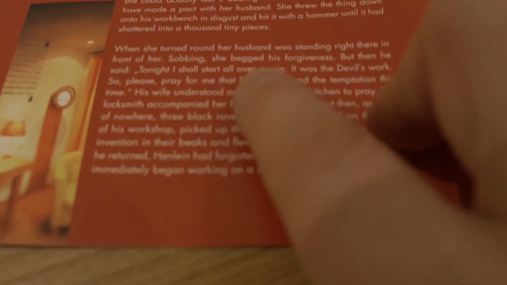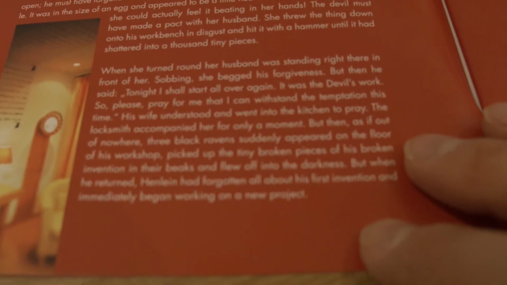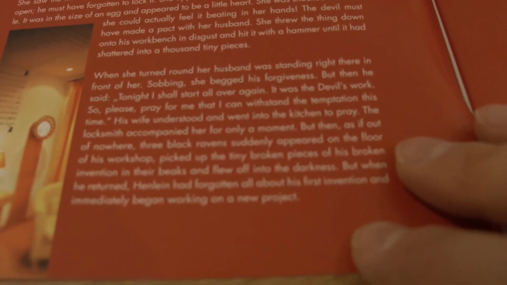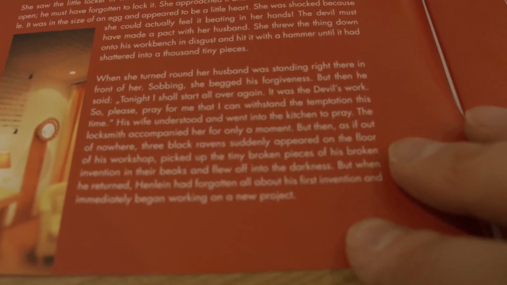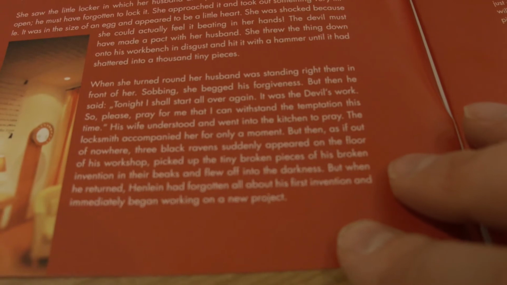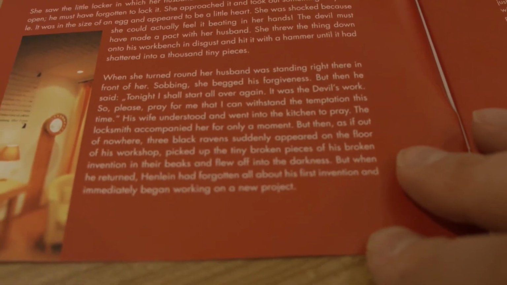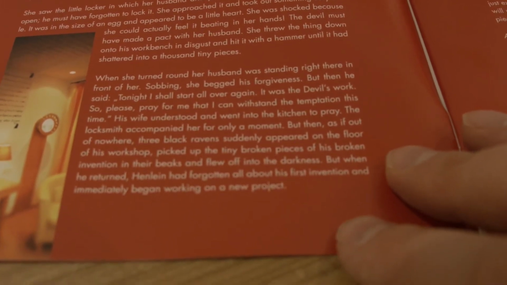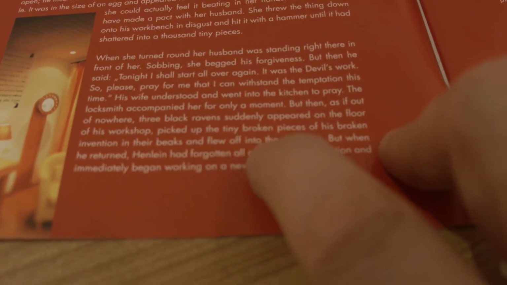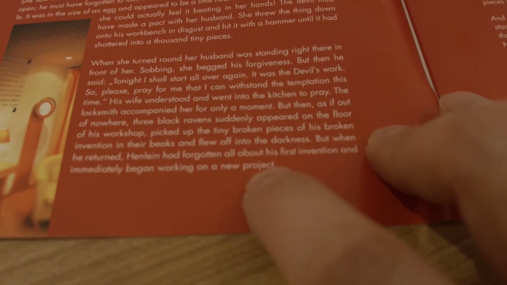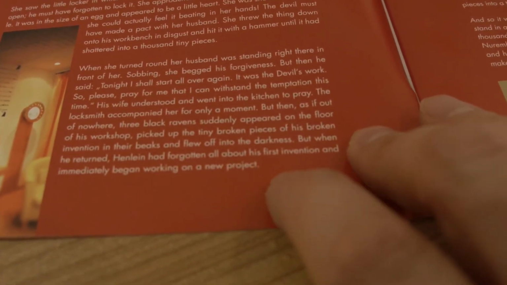Okay, so continuing back to the myth, when she turned round, her husband was standing right there in front of her, sobbing. She begged his forgiveness. He said, "Tonight I shall start all over again. It was the devil's work, so please pray for me that I can withstand the temptation this time." His wife understood and went into the kitchen to pray. The locksmith accompanied her for only a moment. Then, out of nowhere, 3 black ravens suddenly appeared on the floor of his workshop, picked up the tiny broken pieces of his broken invention in their beaks and flew off into the darkness.